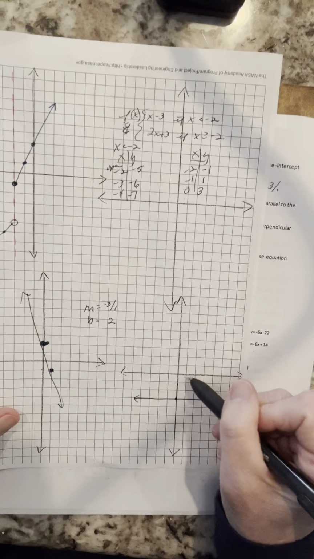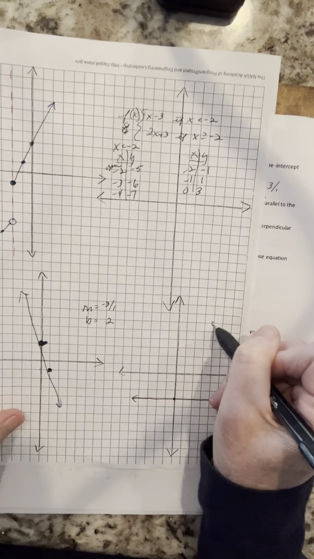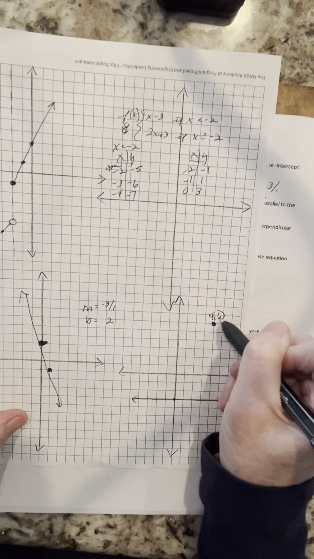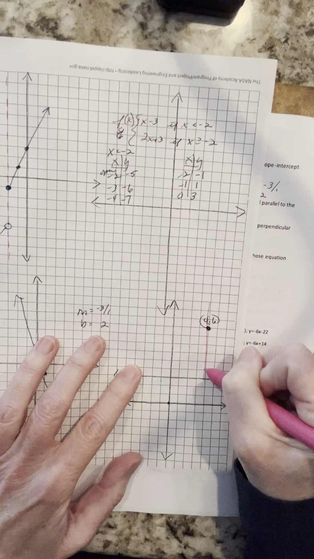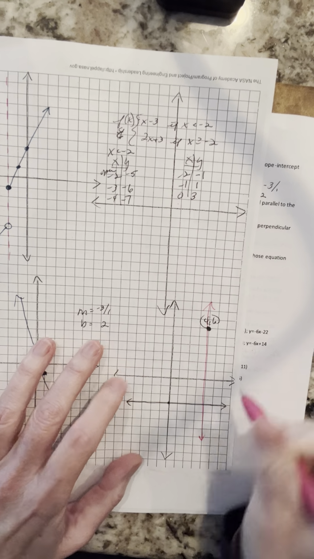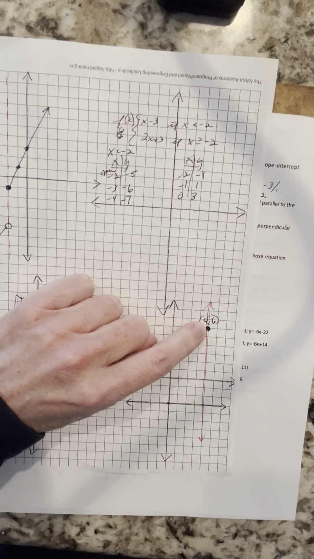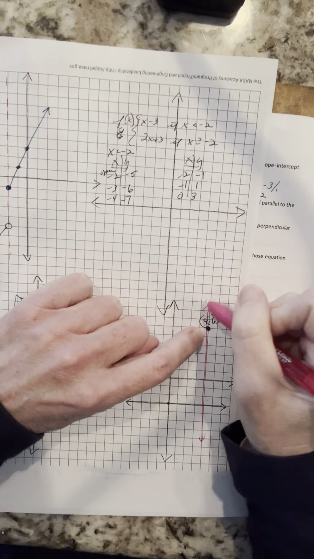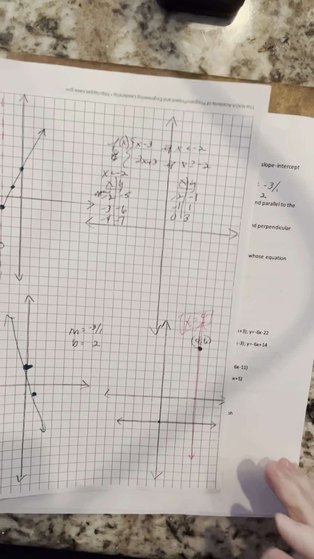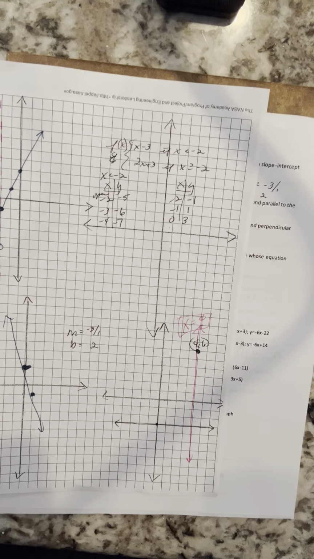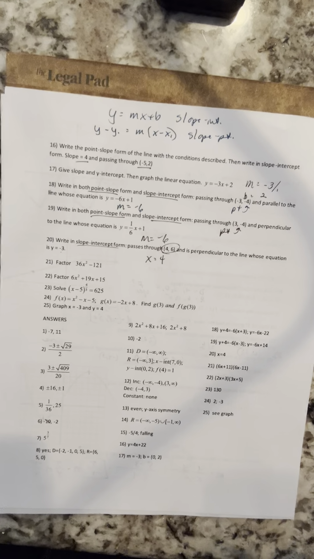So 4, 6: 1, 2, 3, 4, 1, 2, 3, 4, 5, 6. There's the point 4, 6. And if we're going to be drawing in this line that is perpendicular to y equals -3 and goes through here, it's going to have to be the line x equals 4. And that's all you need to do for that. Those are really simple problems once you get the hang of the pattern. And my guess is you've got the hang of the pattern at this point.